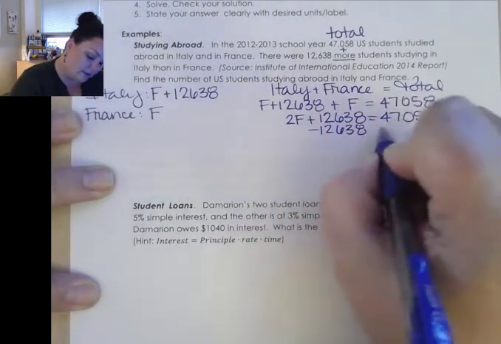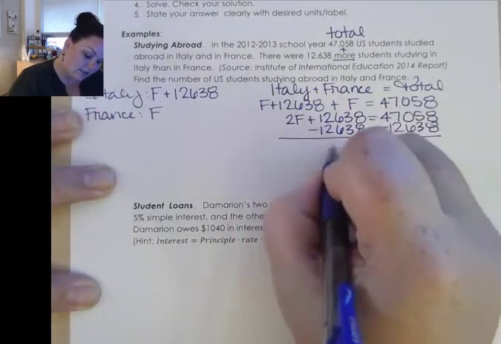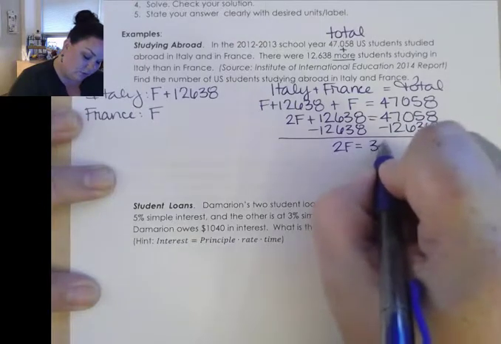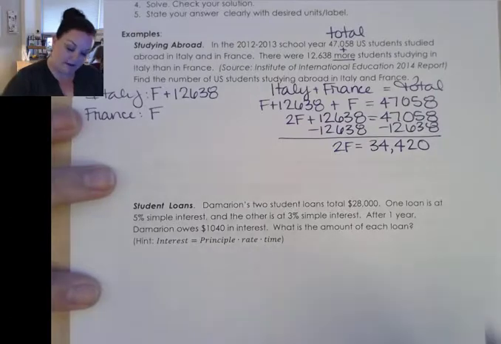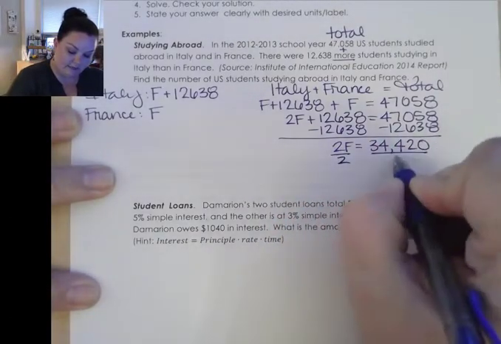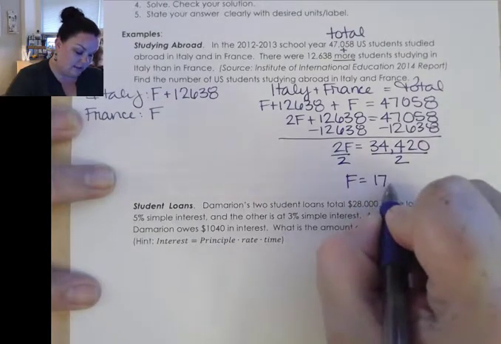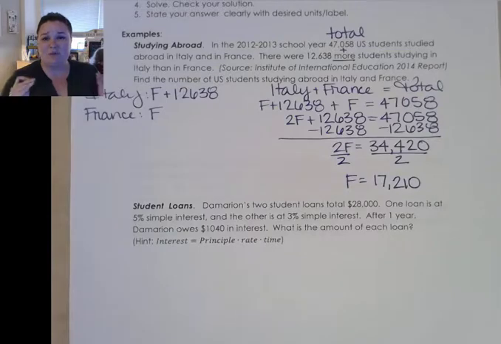Then we move our 12,000 to the other side by subtracting. So we're going to subtract 12,638 from both sides, which is going to leave us with 2F is equal to 34,420. And then we divide off our 2 to get F by itself. So that means that F equals 17,210. Okay, so we're going to stop for just a minute and make sure we know what we just solved for and what that means in terms of our problem.